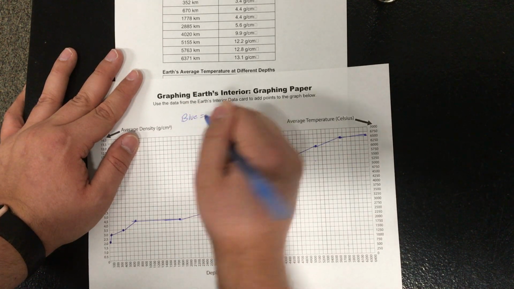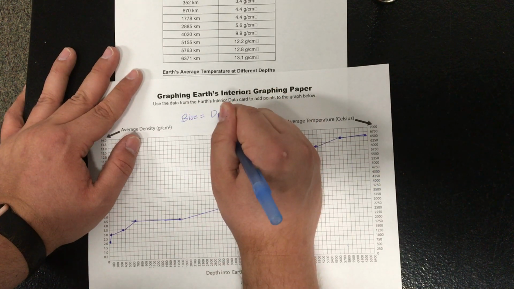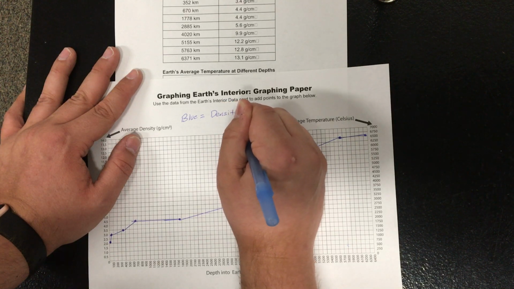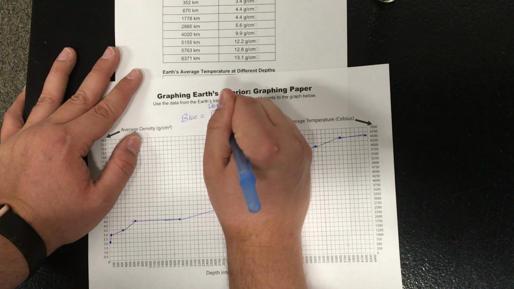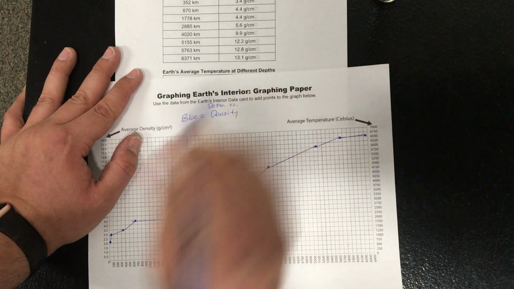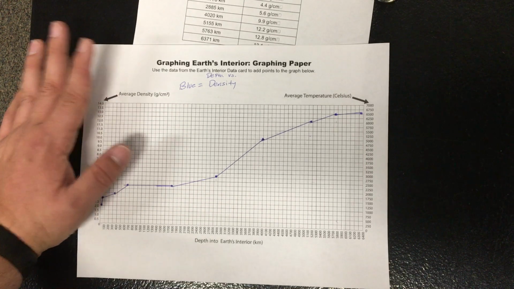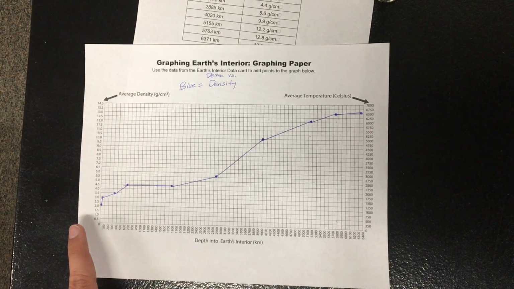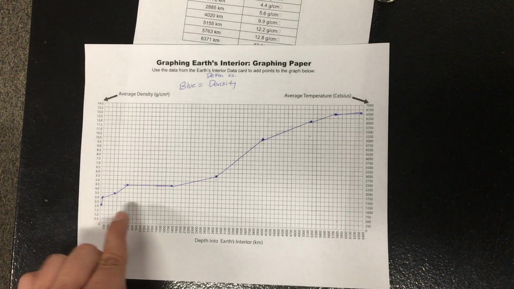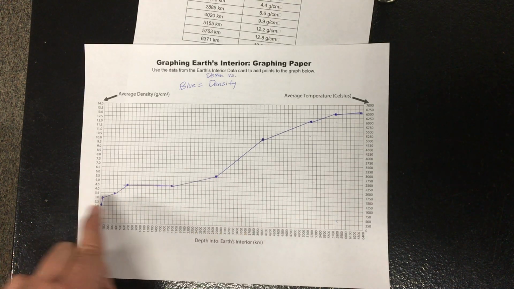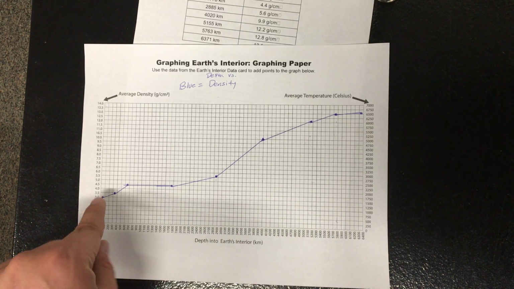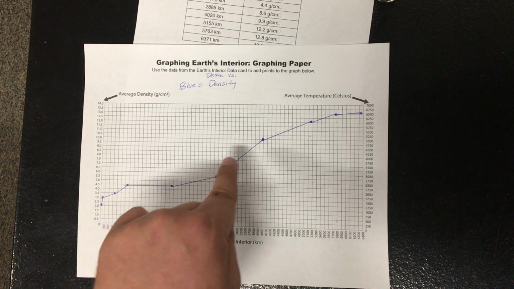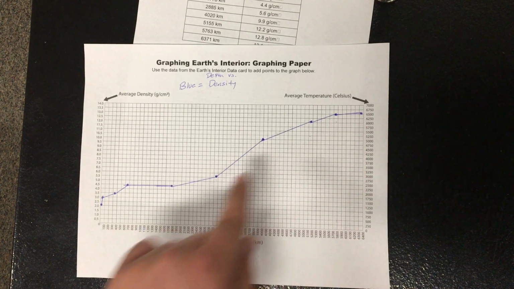blue equals density, or I'm gonna say depth versus density, okay? So we see as the density, or I'm sorry, as the depth into Earth's interior increases as we go along from left to right on the x-axis, the average density of the Earth increases as well, of each layer.